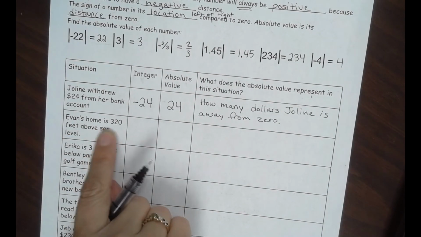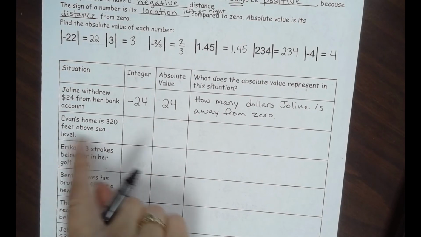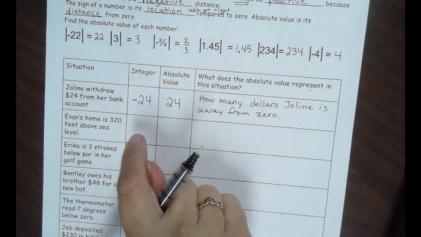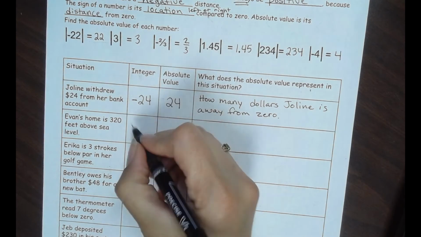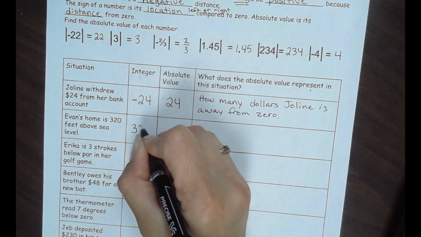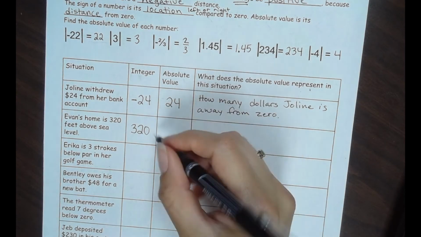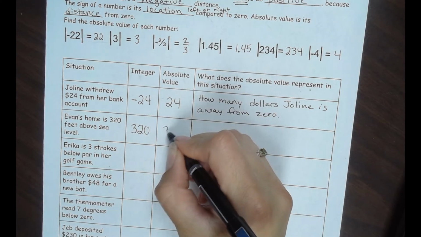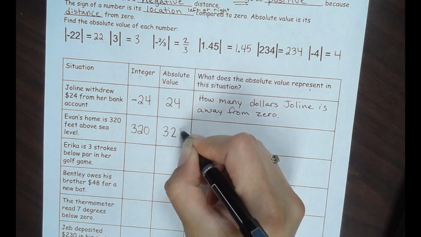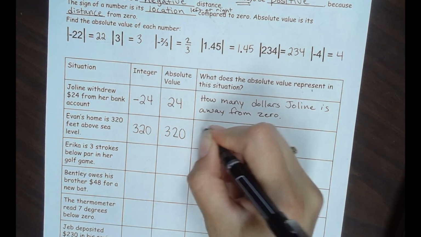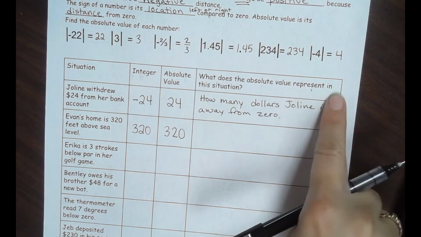Okay, Evan's home is 320 feet above sea level. So how would I represent that with an integer? Where's its location? Well, that would be a positive 320. So what is that absolute value? It's the positive value of how far it is from zero. So what does that mean? What does the absolute value represent in this situation?